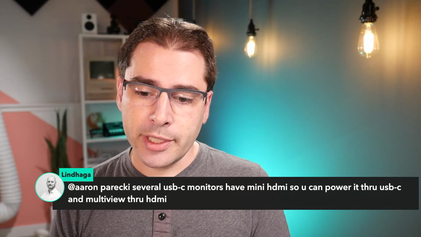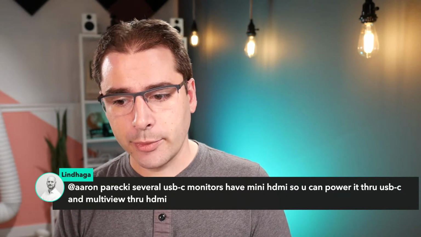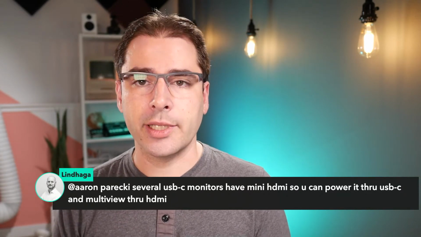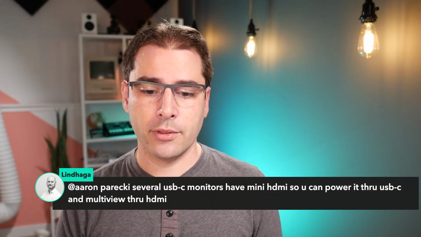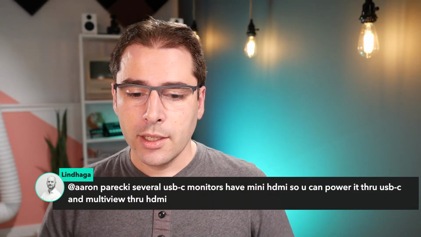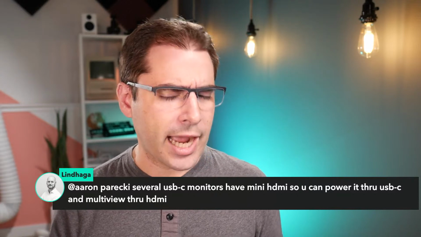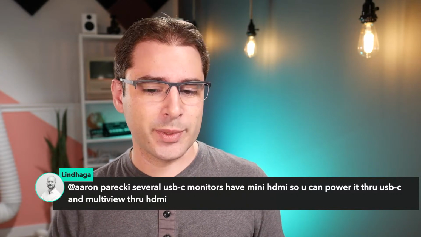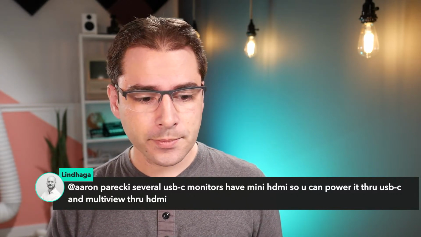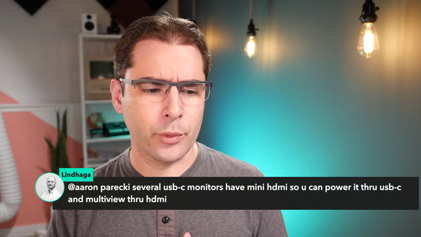Several USB-C monitors have mini HDMI, so you can power it through USB-C and multi-view through HDMI. Yeah, of course. But then you're just running the HDMI out from the ATEM into that monitor. I don't know if the ATEM can send enough power over that USB-C to power that monitor too, but I probably wouldn't try doing that.